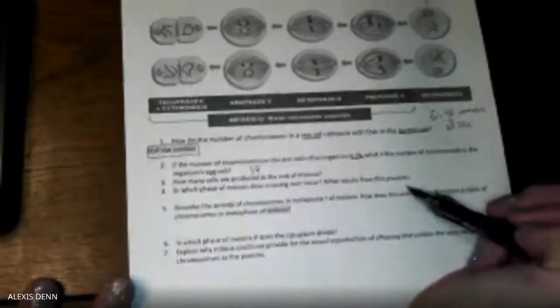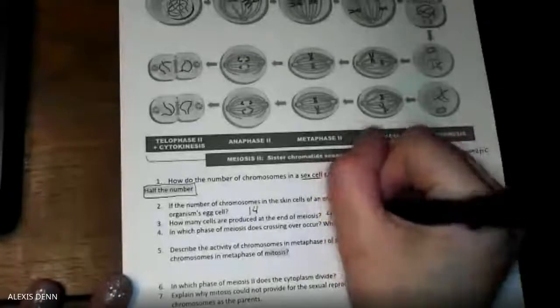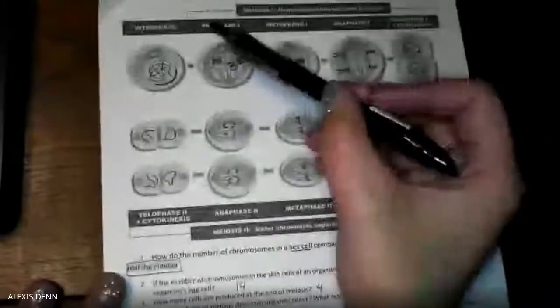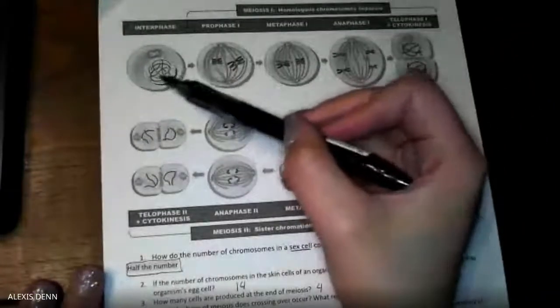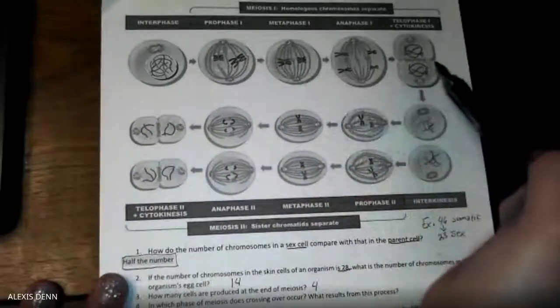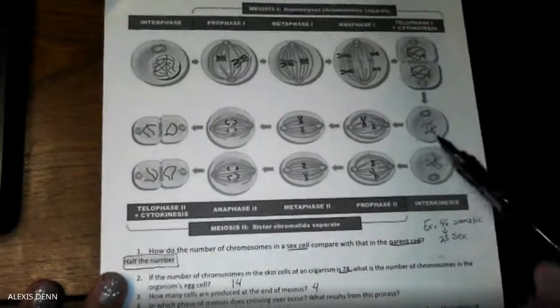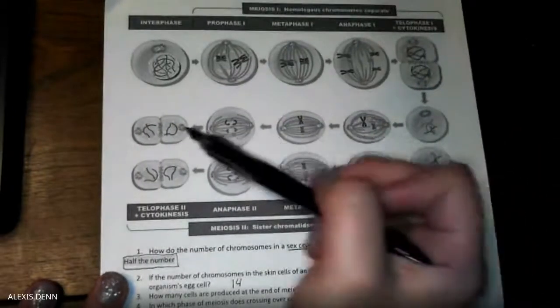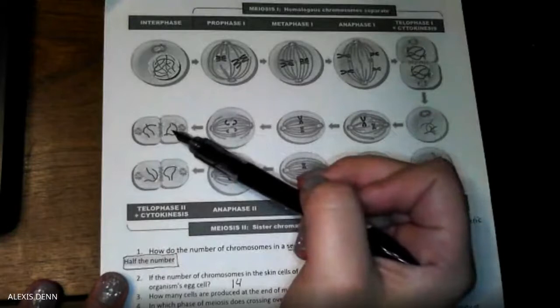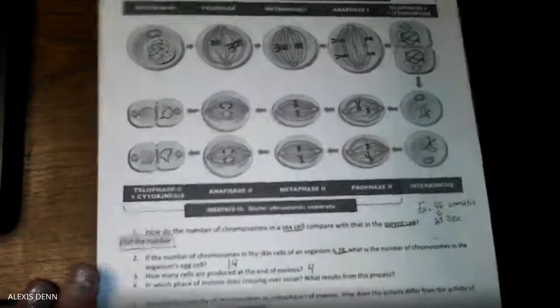How many cells are produced at the end of meiosis? You can check the image diagram we have up here. 1, 2, 3, 4. 4 cells, 2 divisions. So you have interphase. And then the first set of PMAT happens. 1 division gives you 2 cells. PMAT happens a second time. Both of those cells go on to divide again, giving you 4 cells.